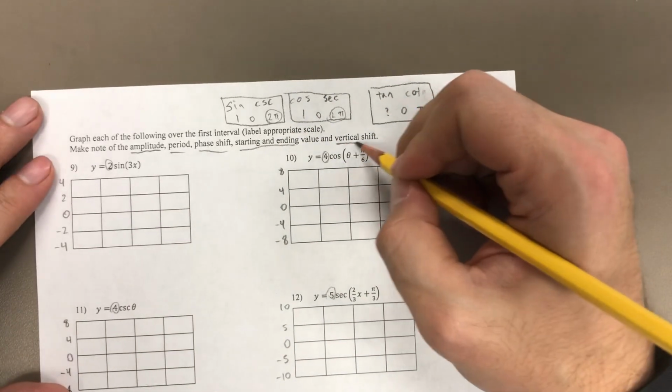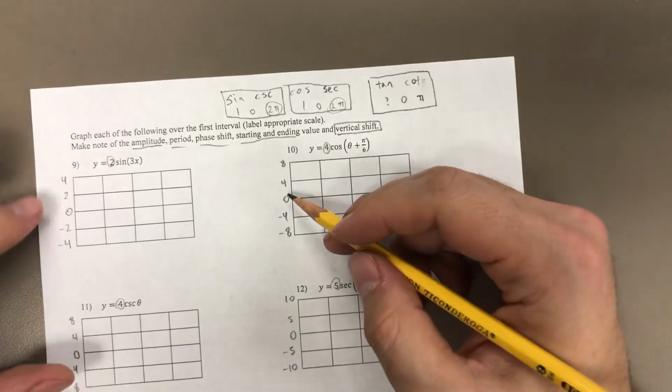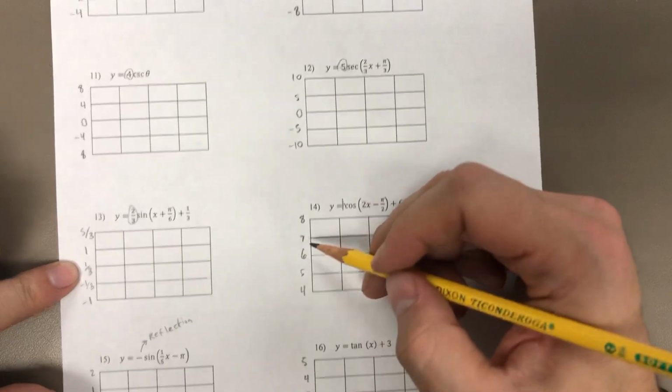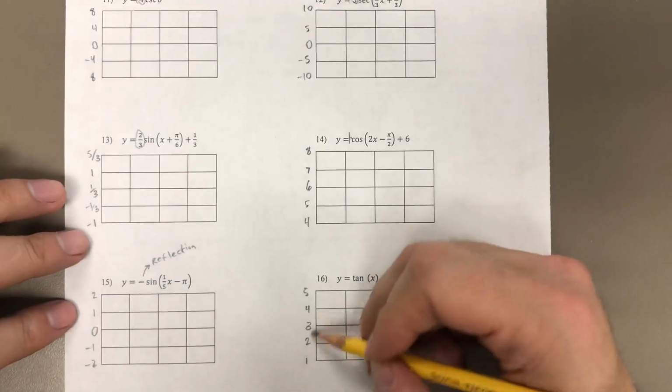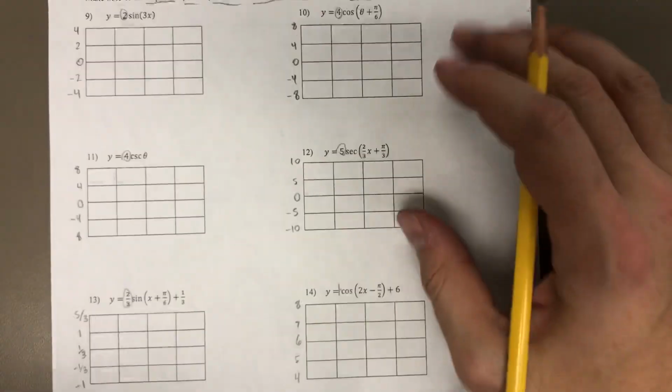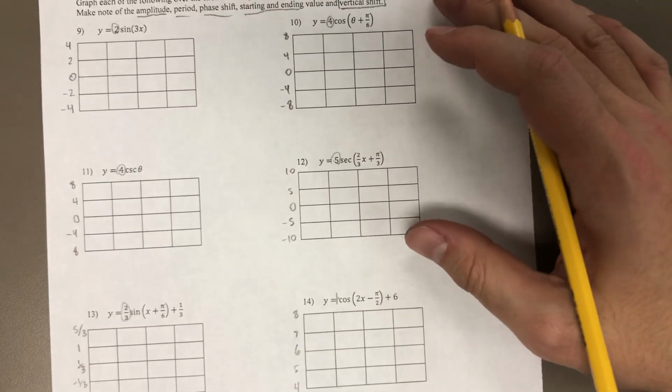The vertical shift is that the graph on the y-axis is supposed to start at 0 whenever it isn't. Like this graph got moved up 6, this one got moved up 1/3, this one didn't get moved up at all, and this one got moved up 3. That's your vertical shift when you write it out.